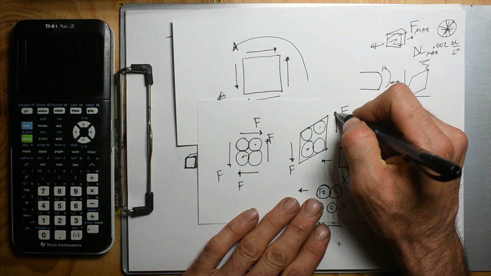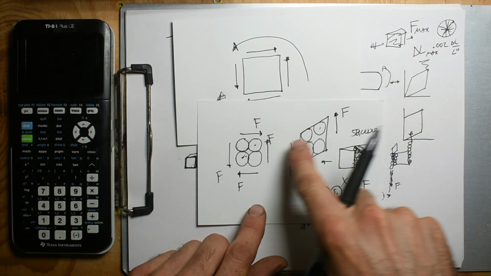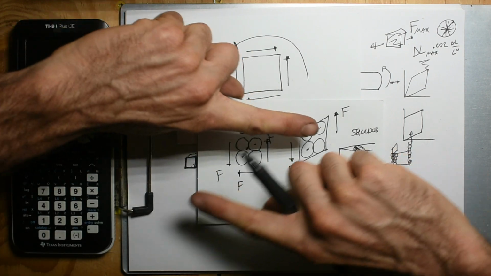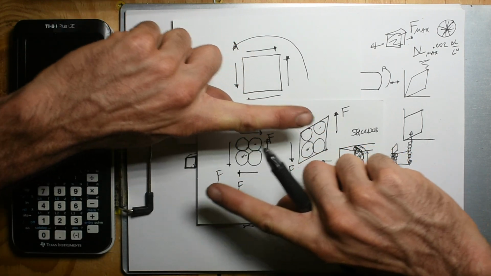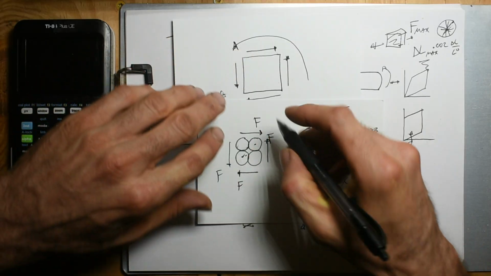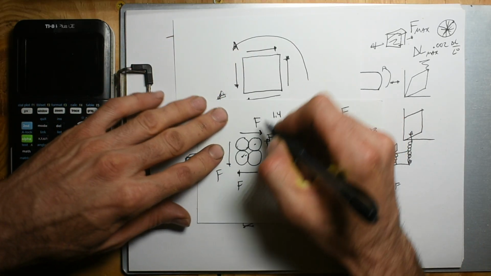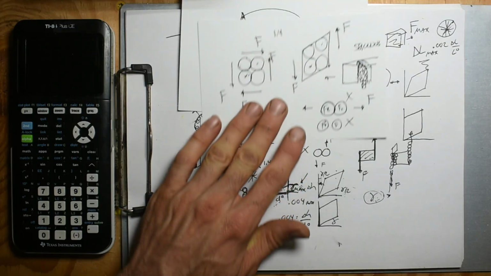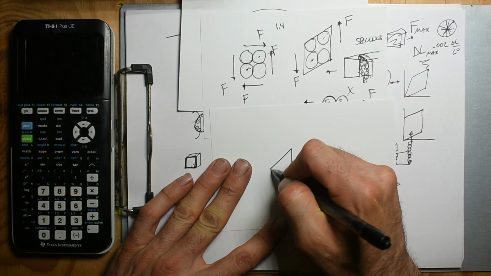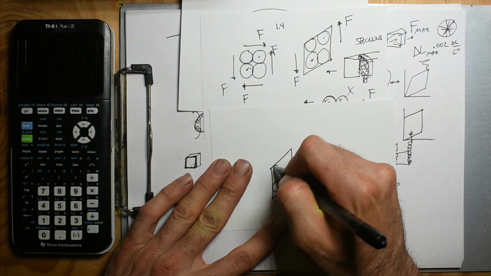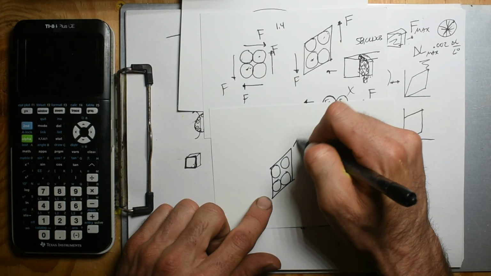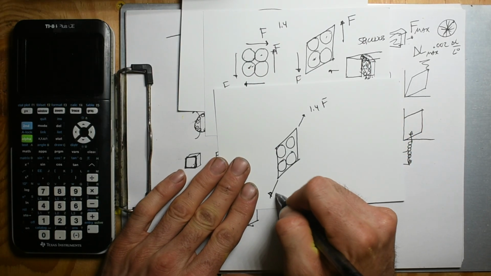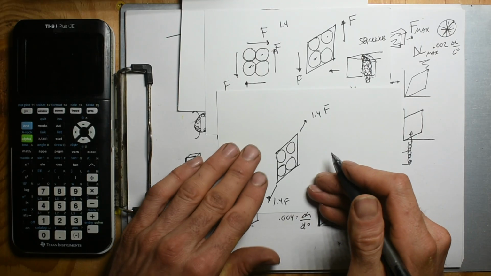So, cool. When I apply one force, I have to apply the opposite force, and then I have to apply the forces to keep it from rotating. We just said that it's going to be a multiple of 1.4. So I'm already taking these molecules. Now we'll draw that diamond shape one more time. I'm taking these molecules, applying a 1.4 F on those 2 and a 1.4 F on those 2.